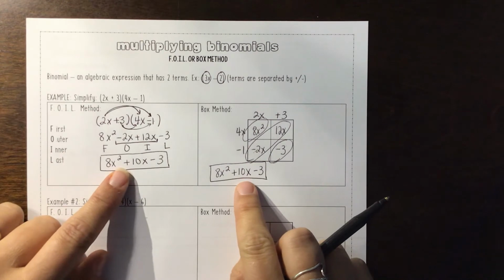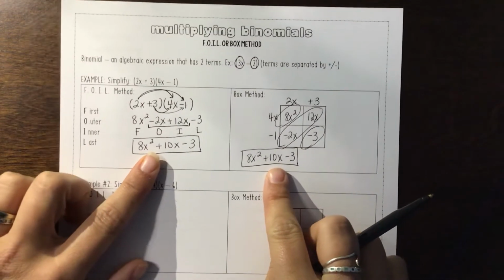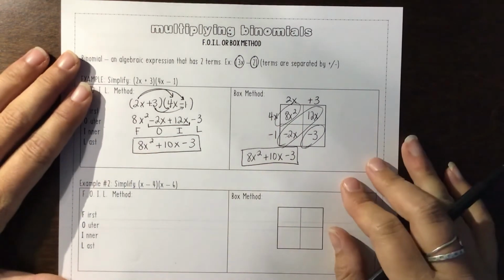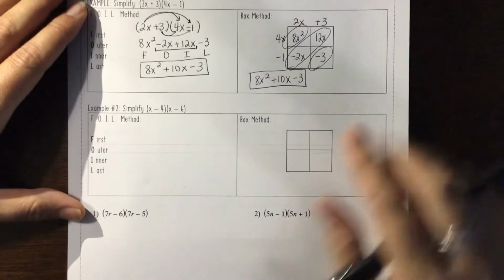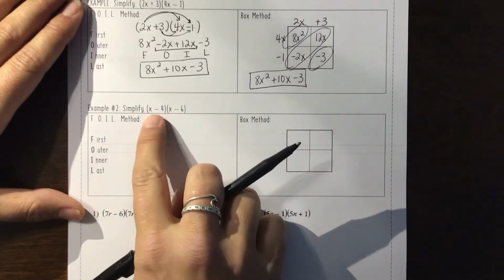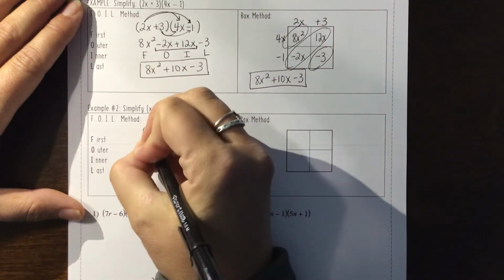On both methods. It does not matter which method you use. It's completely up to you. It's your preference. You can use either one, all right? Whichever one makes more sense to you. All right, so let's do one more example. So we have x minus 4 and x minus 6.